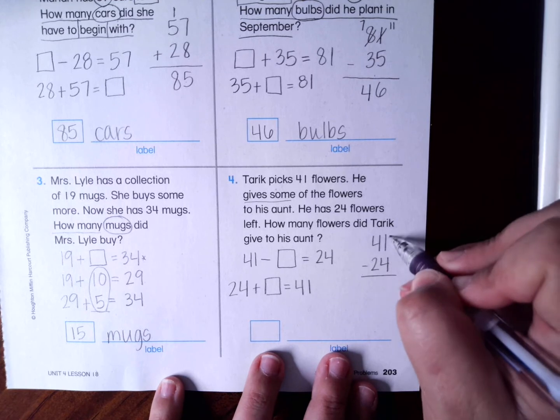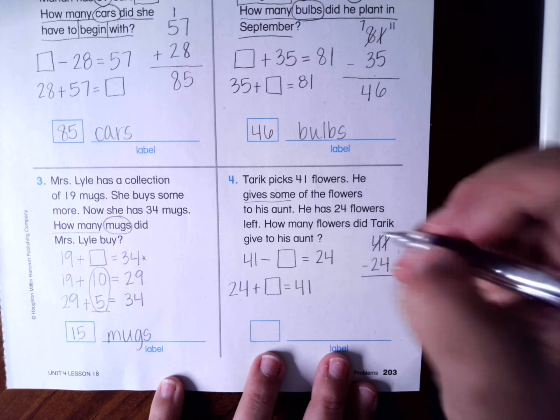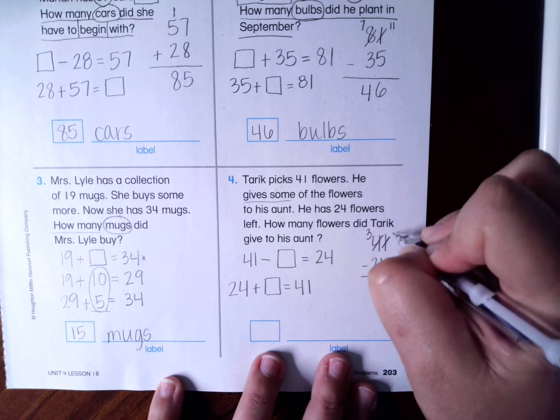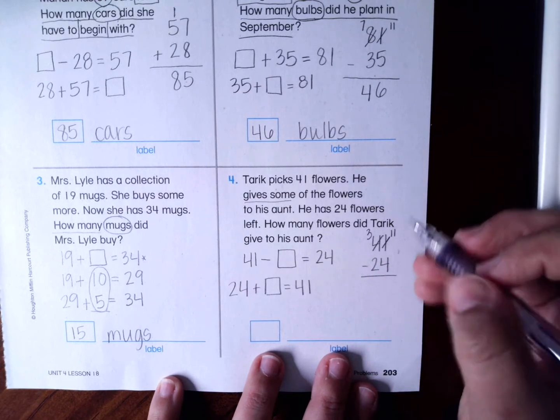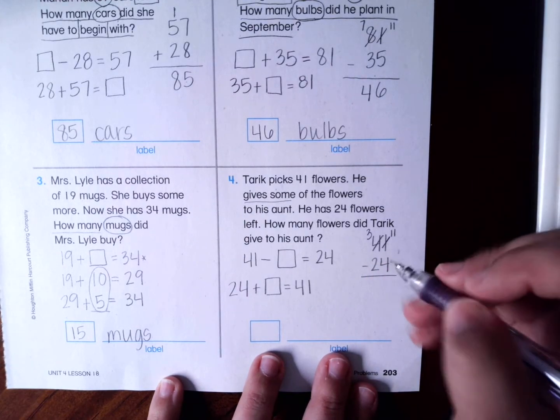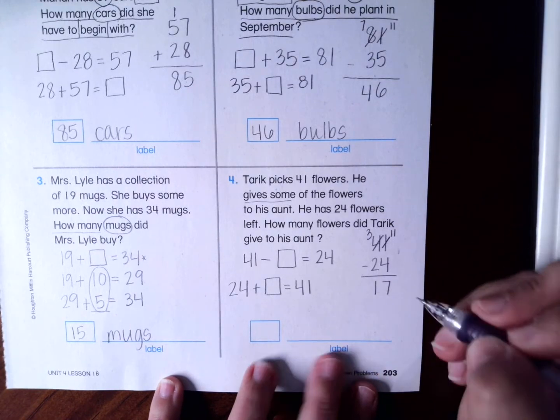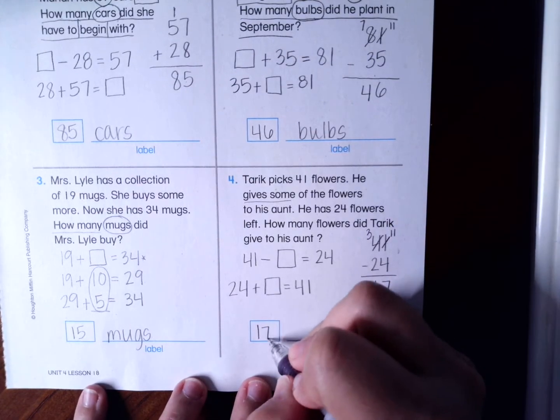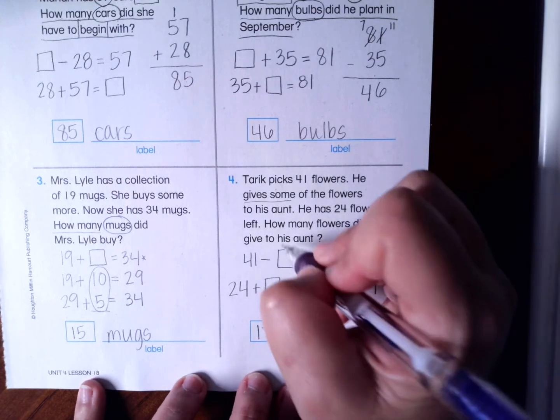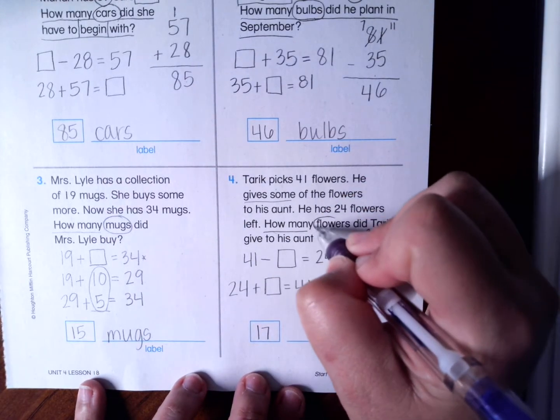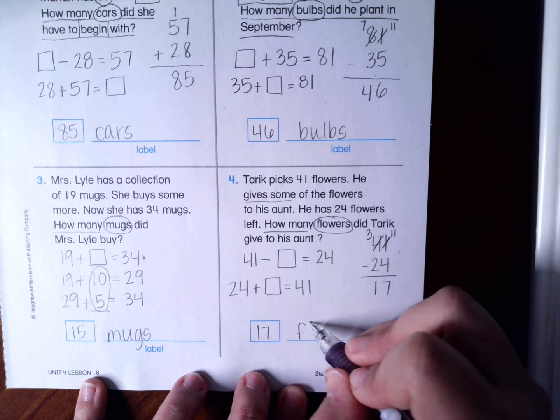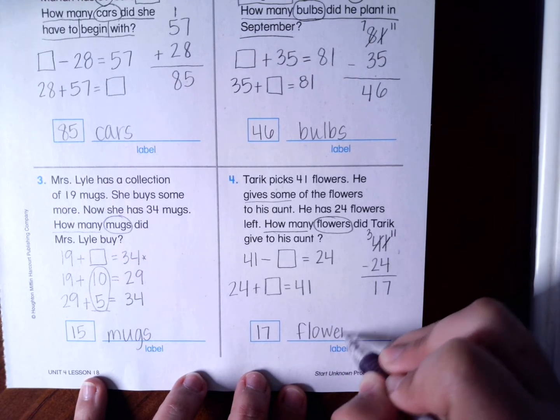1, take away 4. I can't do it. I go next door. Cross off the 4, change it to a 3, and bring back 10. 11, take away 7 is 4, and 3, take away 2 is 1, for an answer of 17. And I can go back and find my label, which is flowers.